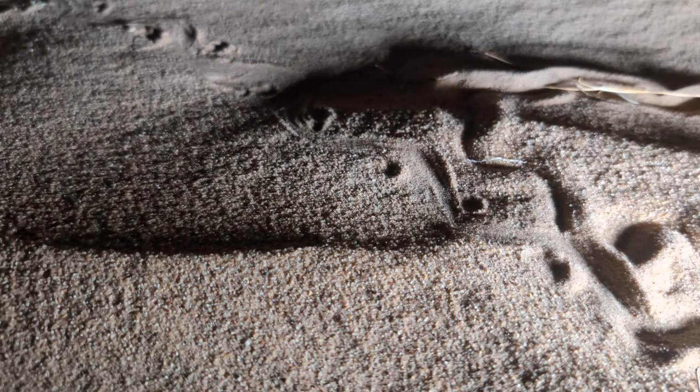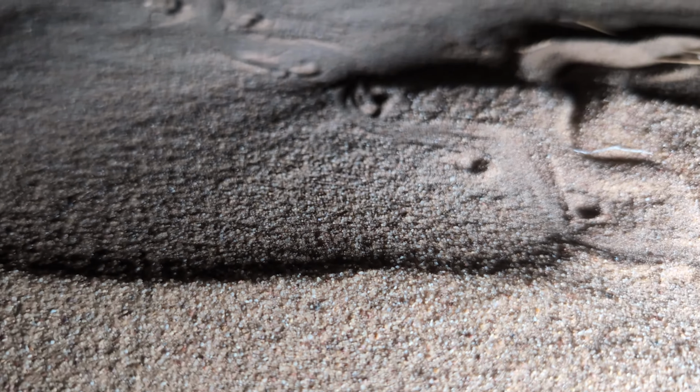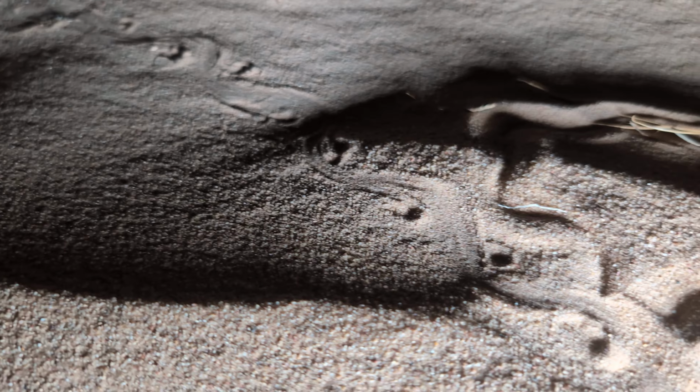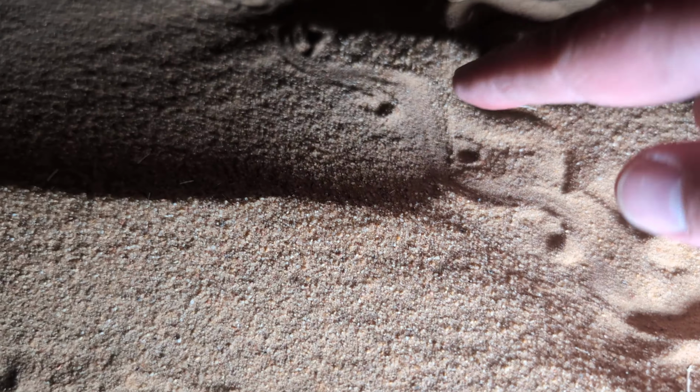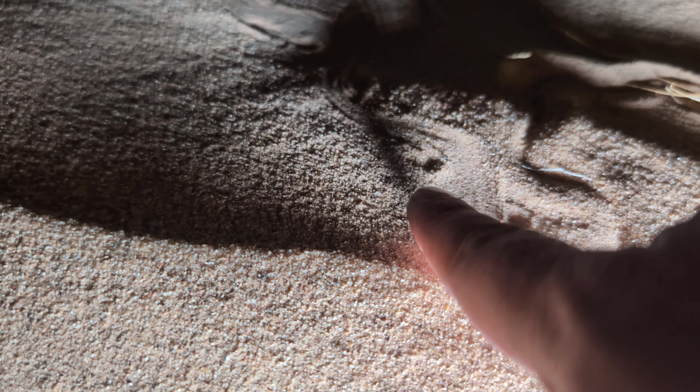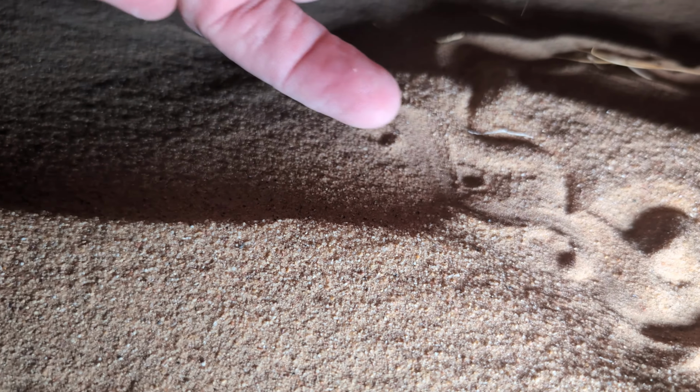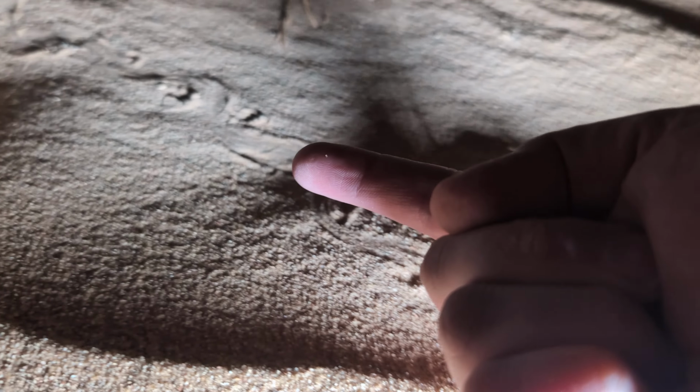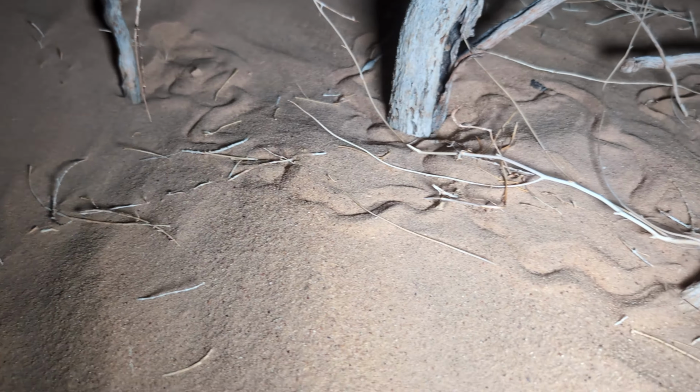Now, if I go up a little bit, you'll see I have some footprints. So it'll come in and out of the sand. And if you look closely, you'll see that there's more sand on this side. So it's moving that direction. So we'll see if we can follow these. You can see it kind of is swimming everywhere.